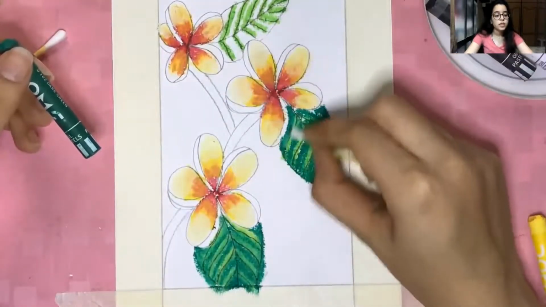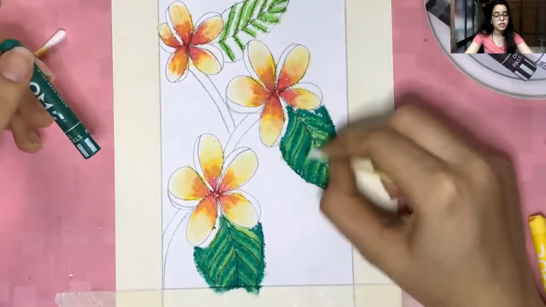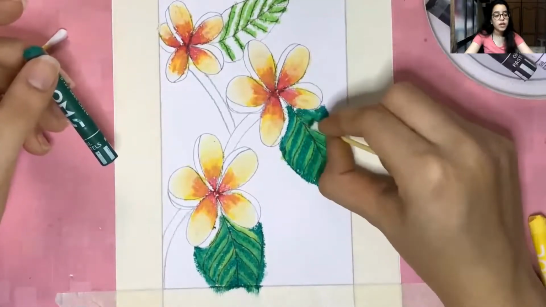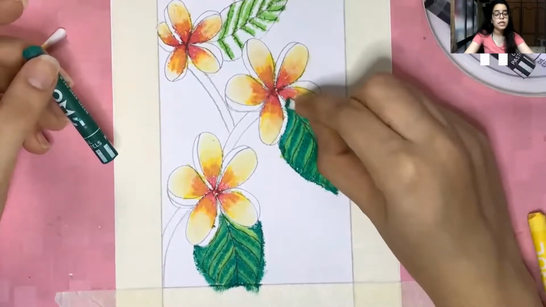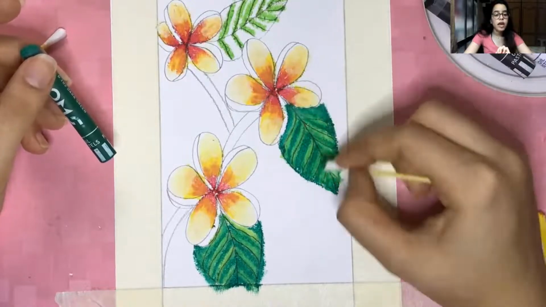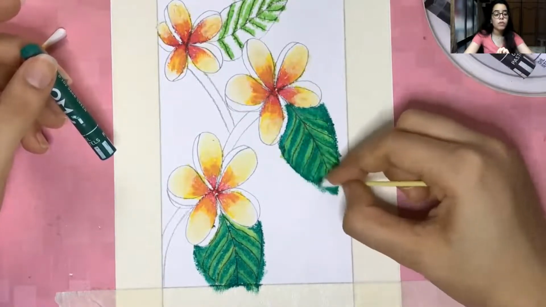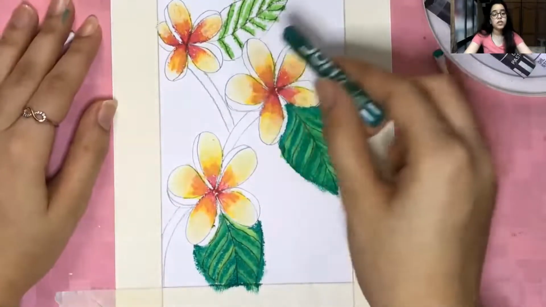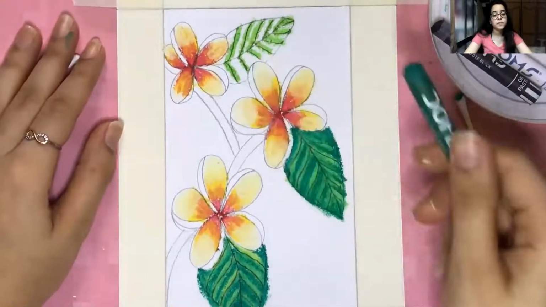Then I use an earbud and I just simply blend it. I just simply move that earbud on both sides of the leaf and the color automatically blends well. So the inherent ability of oil pastels is that it blends really well. It has that shading look once it is blended. You can just rub your earbuds just once at the sides of the leaves and you will automatically get this shaded look. Similarly for the top leaf as well.